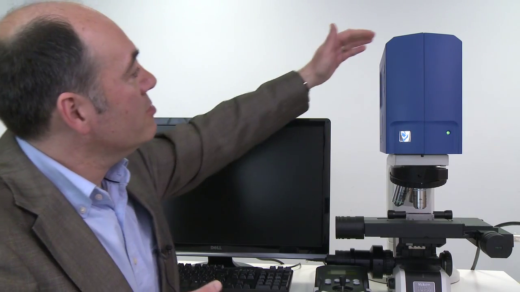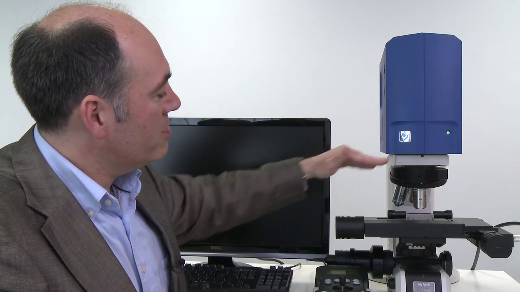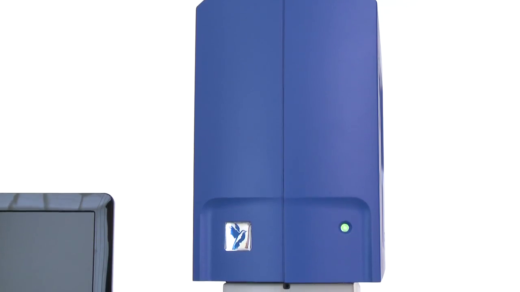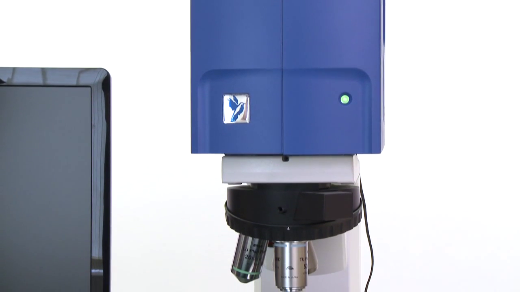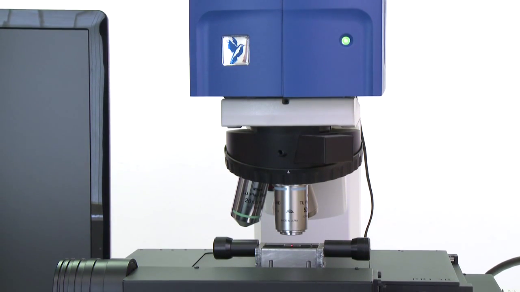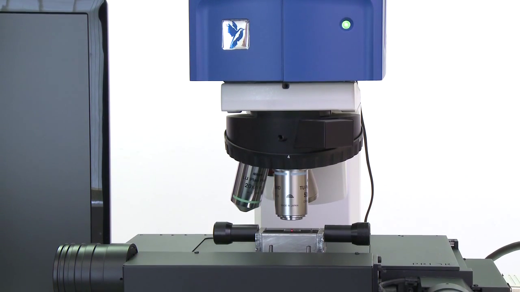This is what an n-gauge system looks like. The n-gauge is this blue box which sits on top of this conventional optical microscope. The n-gauge contains all of the optics and electronics which are necessary to acquire the data, and it just sits on top of the microscope where the microscope's own illumination system and eyepieces would normally go.